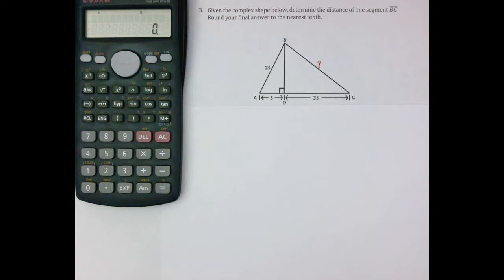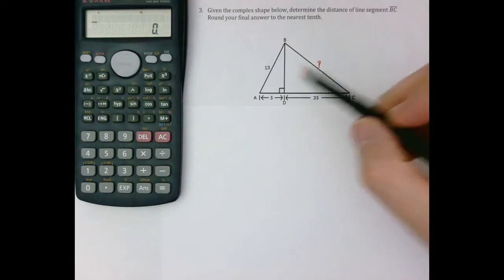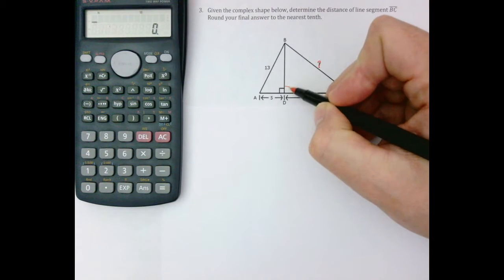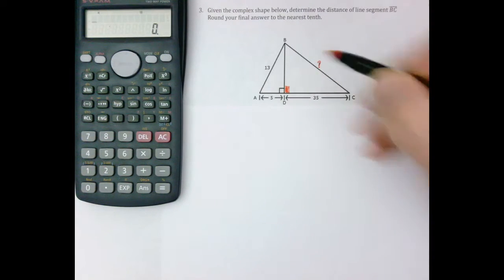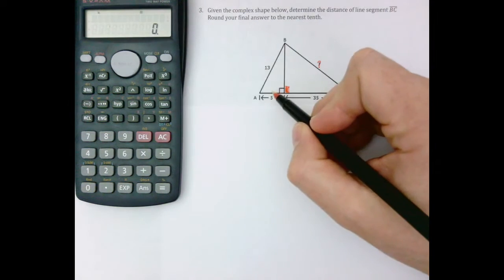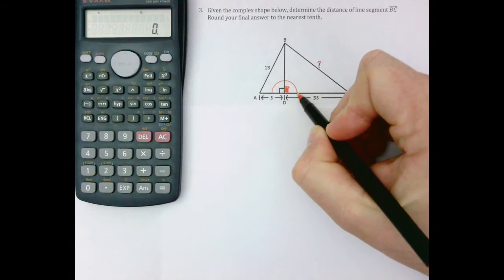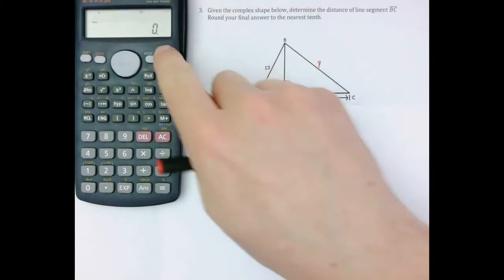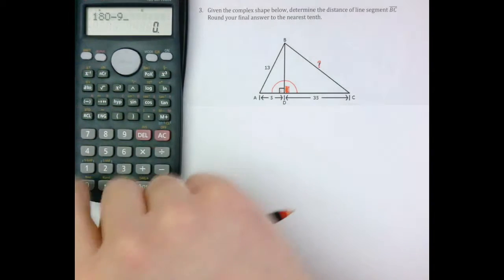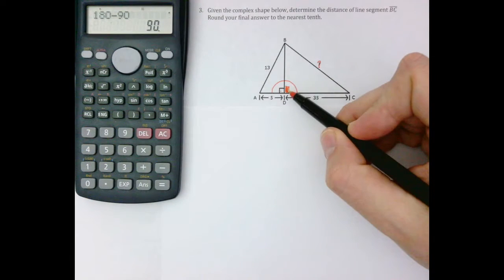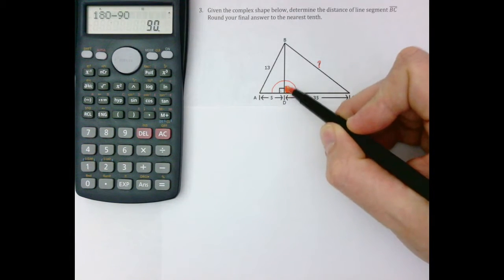Now there's a couple of things I have to realize about this question. First of all, I actually have two right-angled triangles back to back. And I know that this one is a right-angled triangle as well, because anytime two angles form a straight line like this, the sum of those angles is 180 degrees. So that means if that one's 90, the other one is 180 minus 90, which of course gives me 90 as well. So I know that I've got a right-angled triangle here as well.